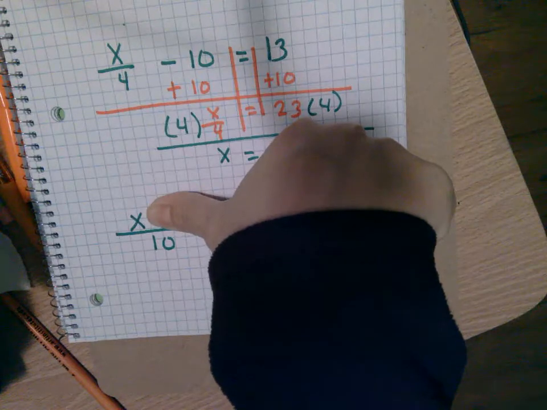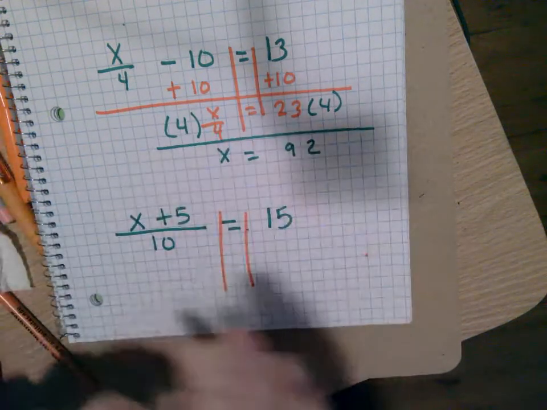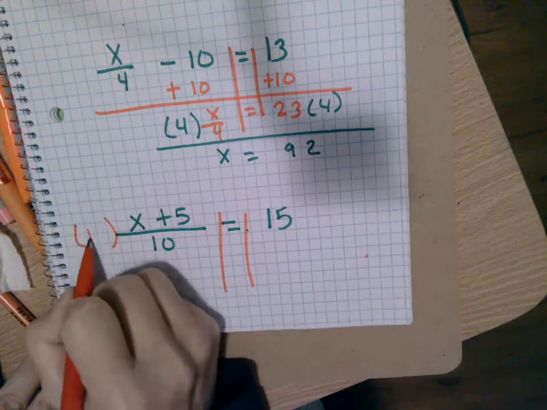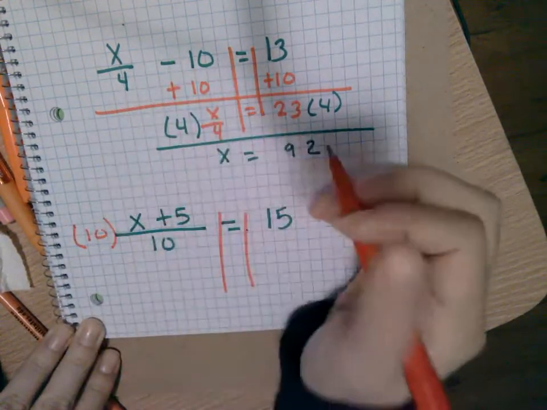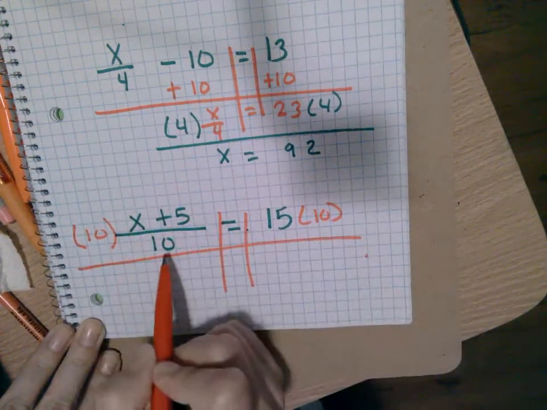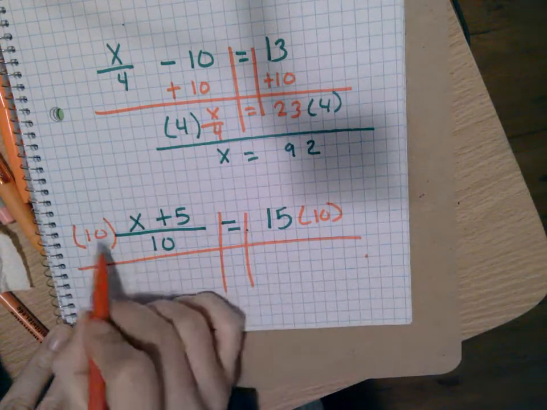Multiply. Yes, multiply. So it looks complicated. I'm not going to deny that. But you're still going to handle it the way you did up here. You're going to multiply by 10. So when it has a problem on top, move the bottom number first.